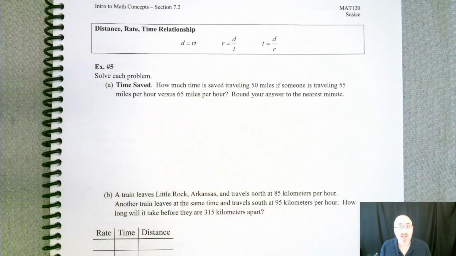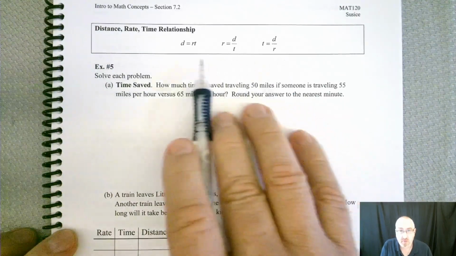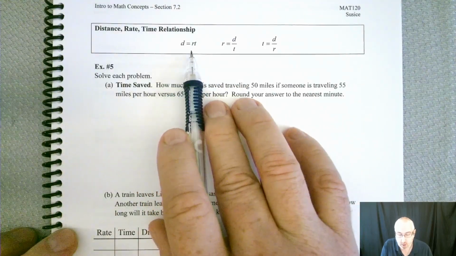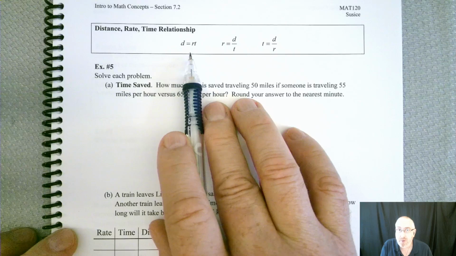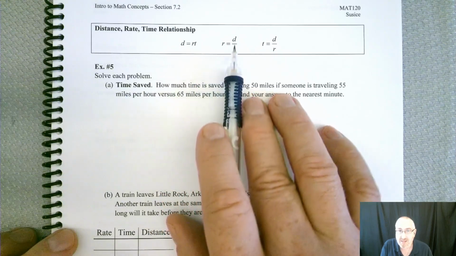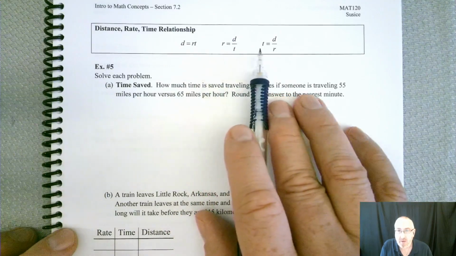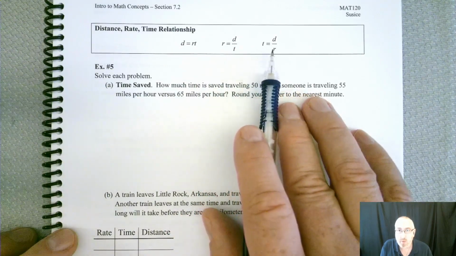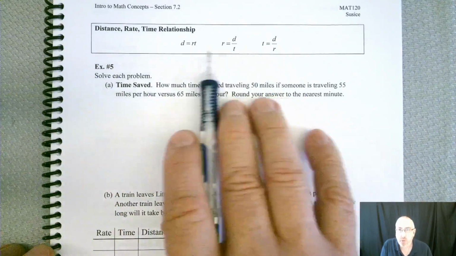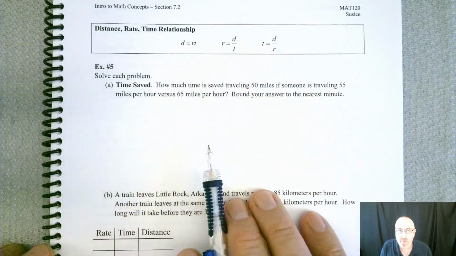All right, so this last application is going to get into the distance, rate, and time relationship. So we've got three variations of the formula that we could possibly use. We had distance equals rate times time, or we could solve the formula for other variables. If we solved it for r, we would get distance over time, and the third case, time would equal the distance over the rate. So depending on the situation, you would use the appropriate variation of the formula.